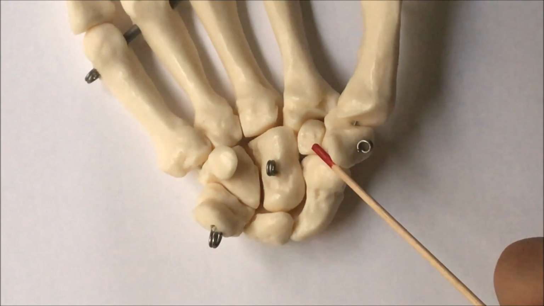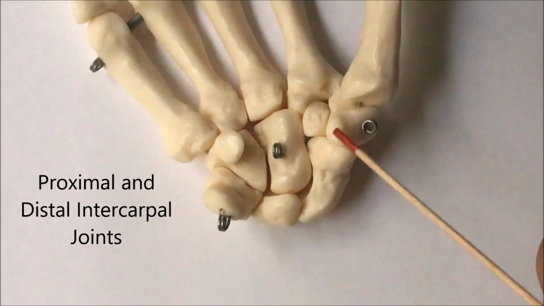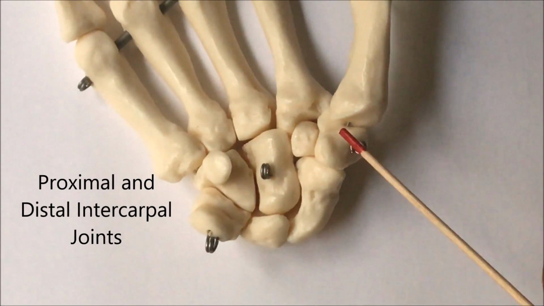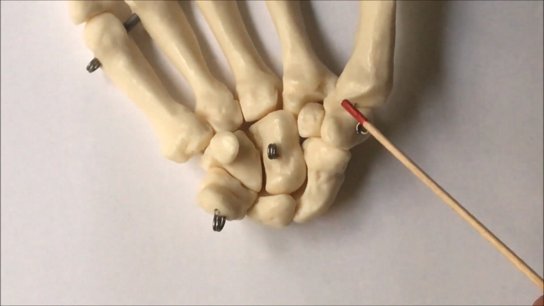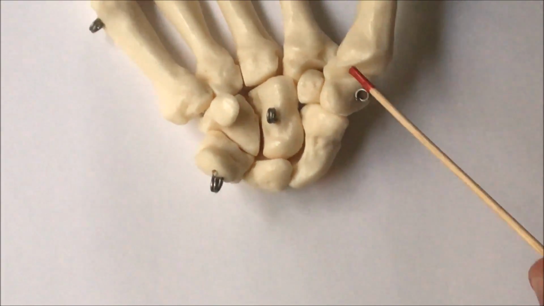Each row forms its own joints, referred to as the proximal and distal metacarpal joints, which are responsible for many of the movements associated with the wrist. These are plain synovial joints which allow for gliding motion to occur between the carpal bones.